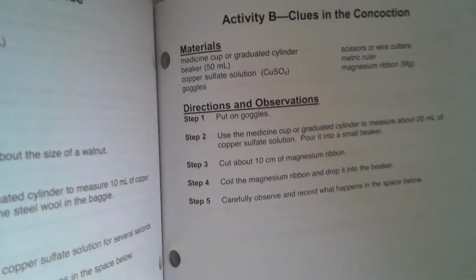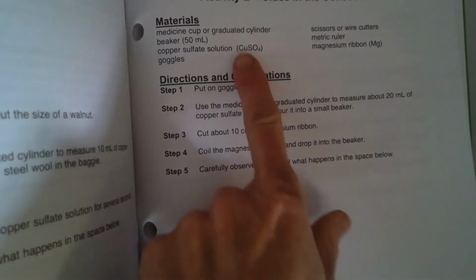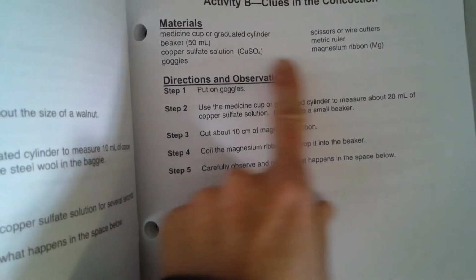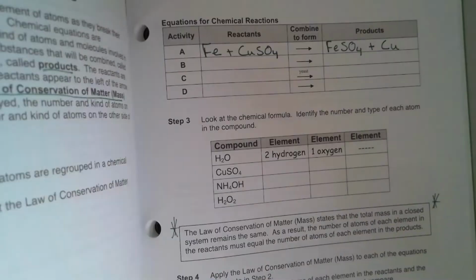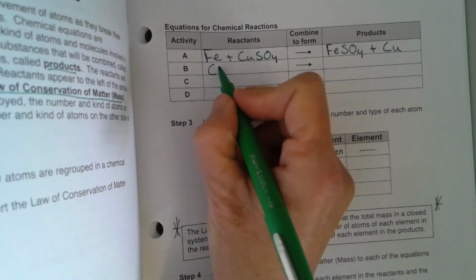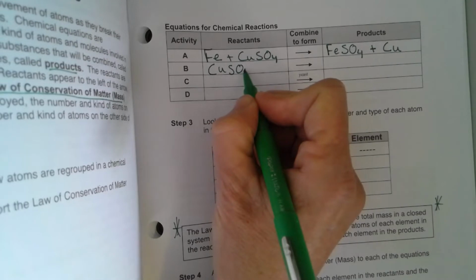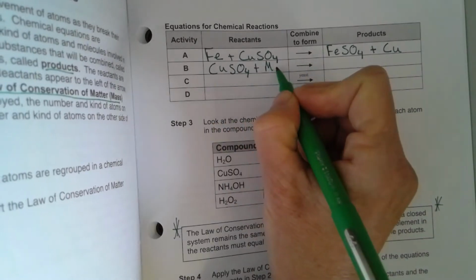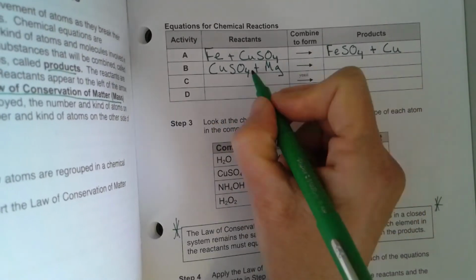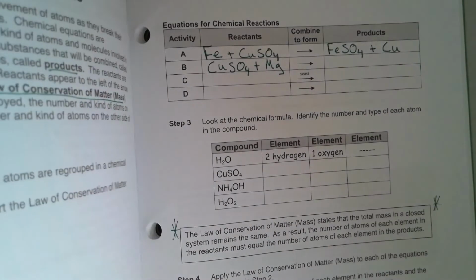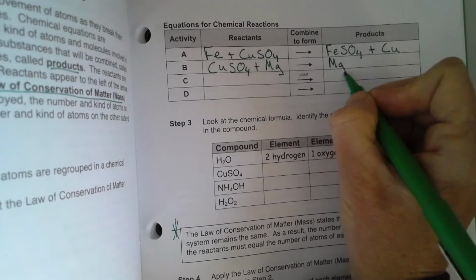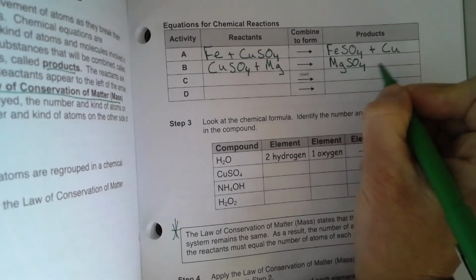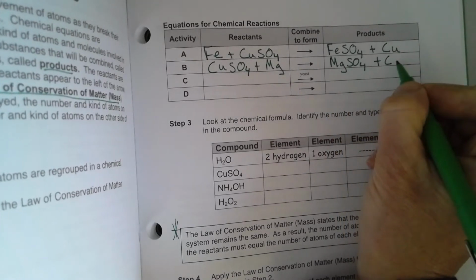And I look at activity B, and here I have the copper sulfate and the magnesium ribbon. So those are my reactants. So I have the copper sulfate plus magnesium. When I added those together, a reaction took place, and I now have magnesium sulfate and the copper again.